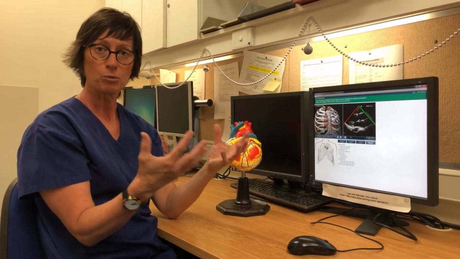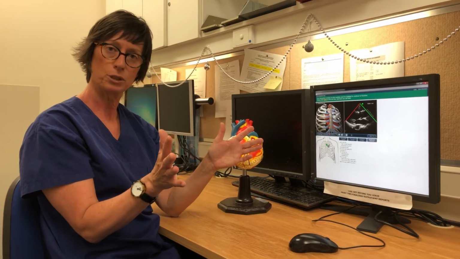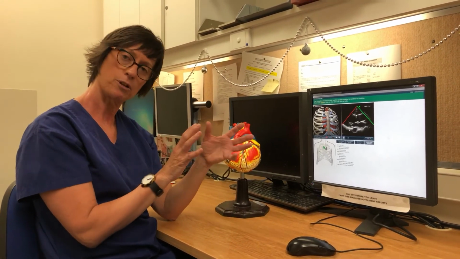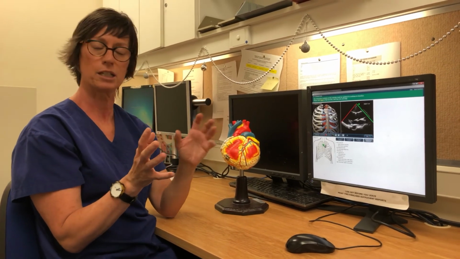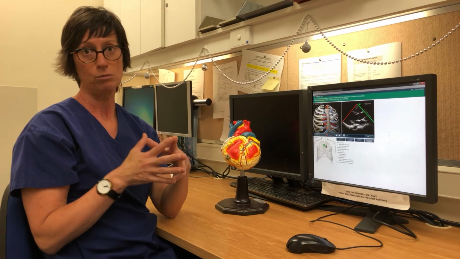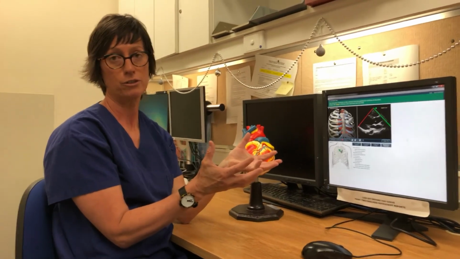So those are the sorts of things that we would practice, and then I'd split the students up into groups of two, and I would come around and help them to manipulate the probe and to learn those finite movements. So that's how I would do this practical session for these students.